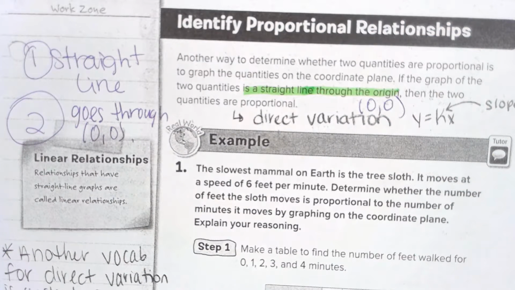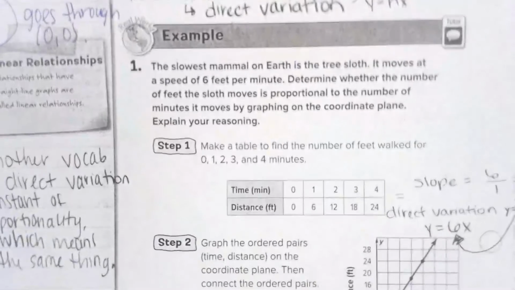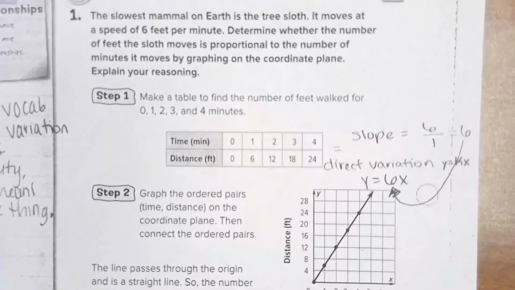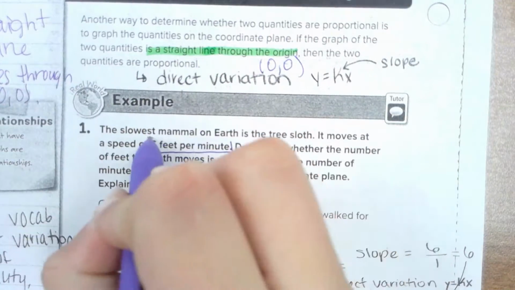So we can look at a graph to determine if it is going to be proportional or not. So let's look at the first example that they gave us. This says that the slowest mammal on Earth is a tree sloth. It moves at a speed of 6 feet per minute. So 6 feet per minute is our unit rate, so our slope.